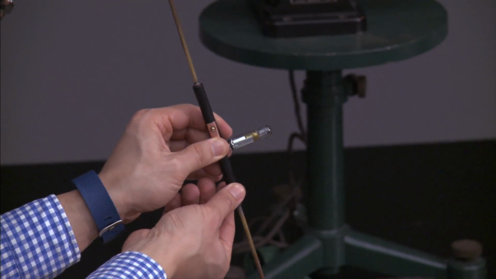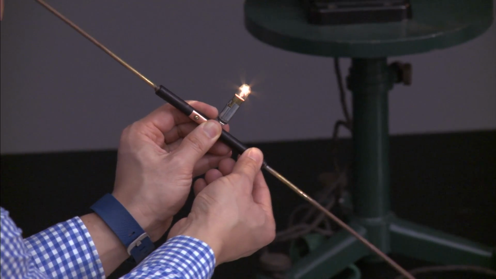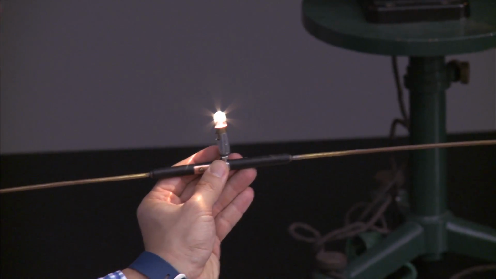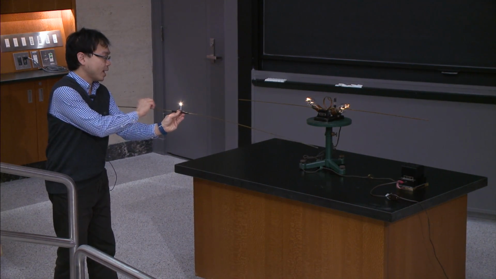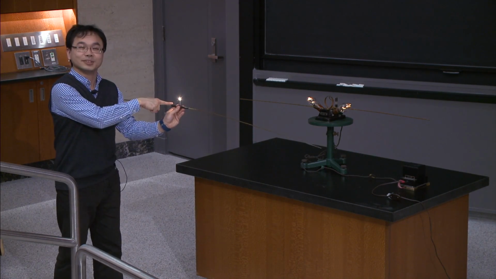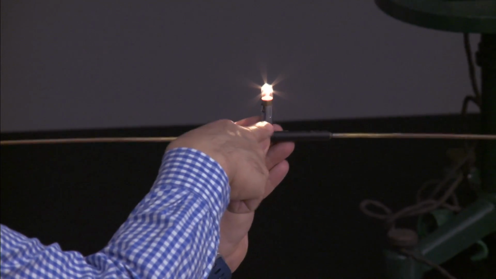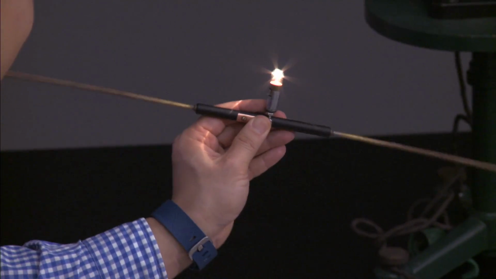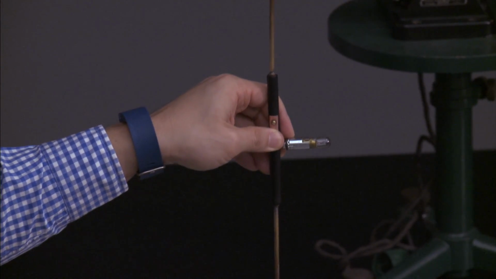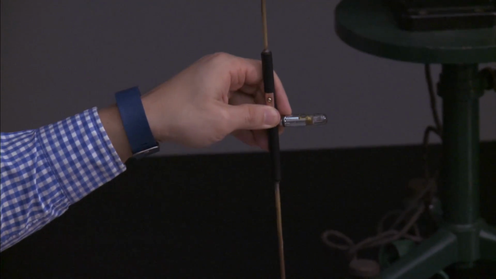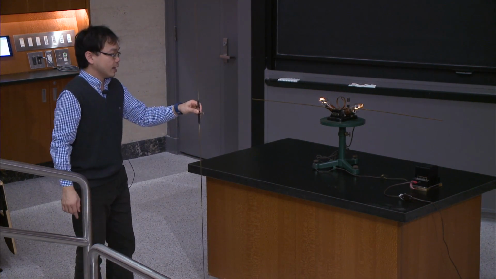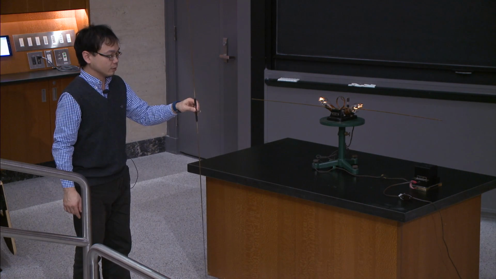Now I'm going to rotate my detector. You can see that as we rotate so that the antenna is parallel to the direction of the oscillation, then we see a large intensity of light emitted from the light bulb. But on the other hand, if we rotate such that the direction of the antenna is perpendicular to the direction of the oscillation of the charges, then you will not see any light emitted from the light bulb.